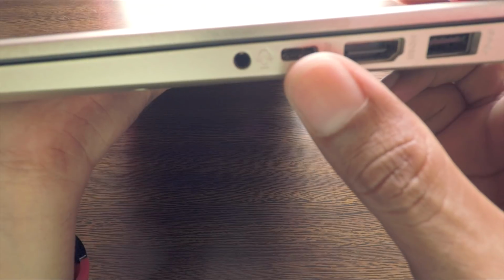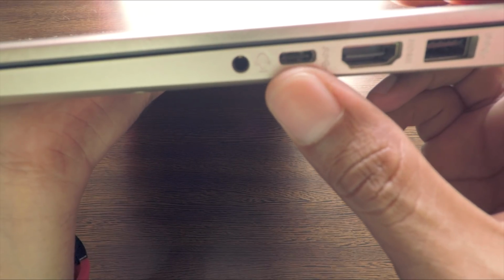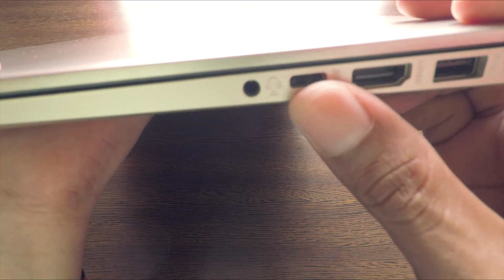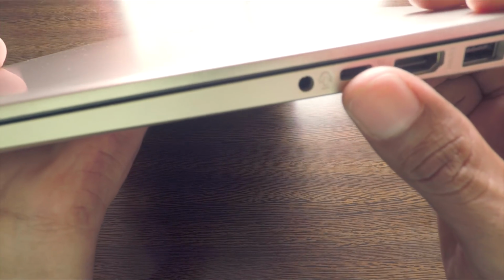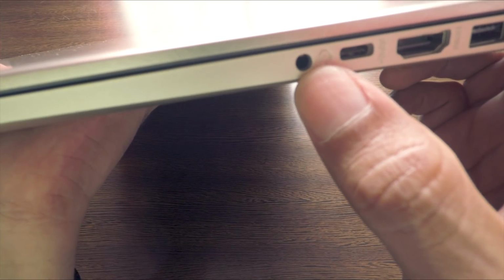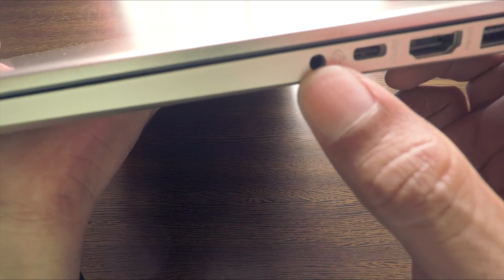It's not a Thunderbolt, it's a regular USB Type-C with 2 PCIe lanes, so you cannot plug in your external GPUs and enjoy it. And then you have a normal 3.5mm audio jack. The front is mostly clean, there is nothing.